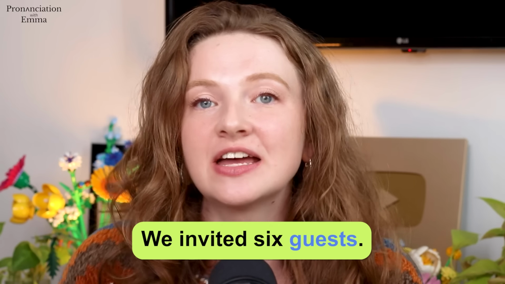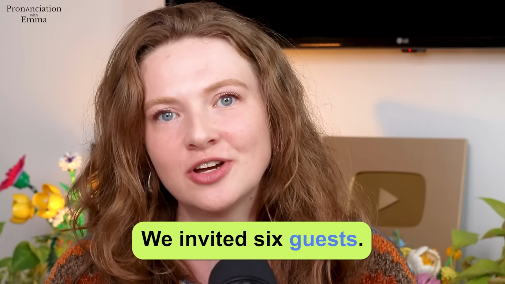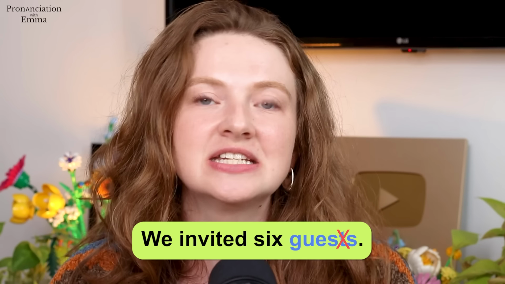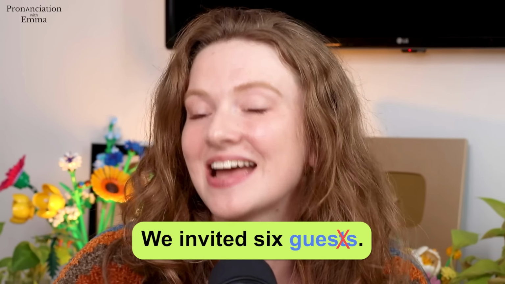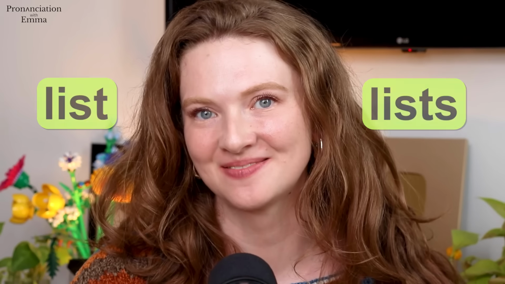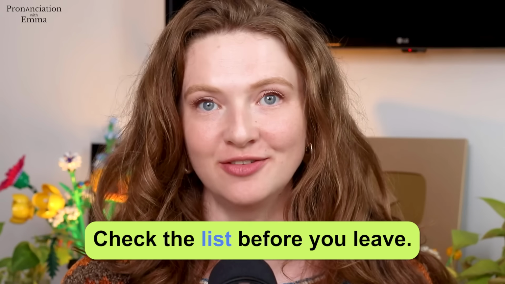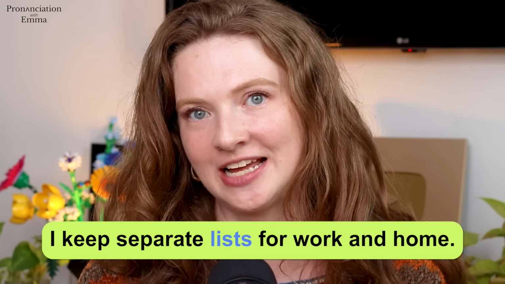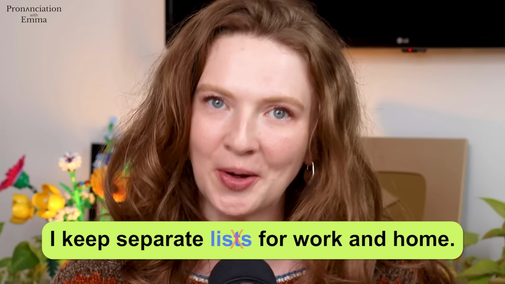Just like guests, what can happen with this sts consonant cluster at the end is we can actually remove the t in the middle. So instead of saying, we invited 6 guests, which is quite difficult even for native speakers, you can remove the T and just say, we invited 6 guests. Let's look at some more examples. List, lists. Check the list before you leave. I keep separate lists for work and home. More naturally, I keep separate lists for work and home.